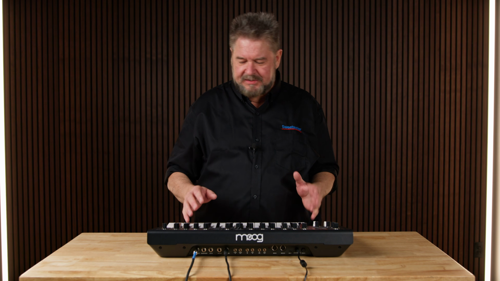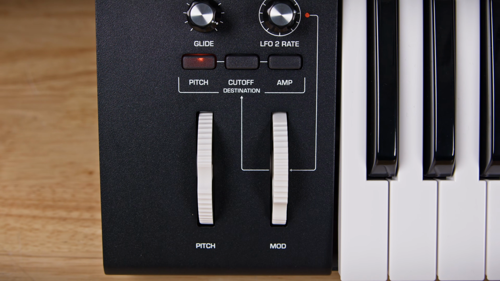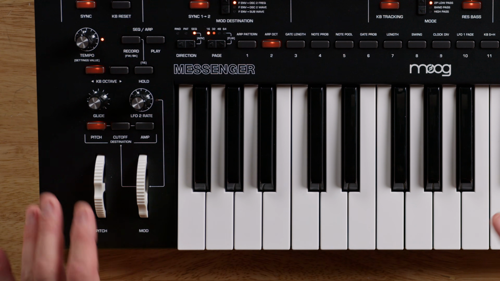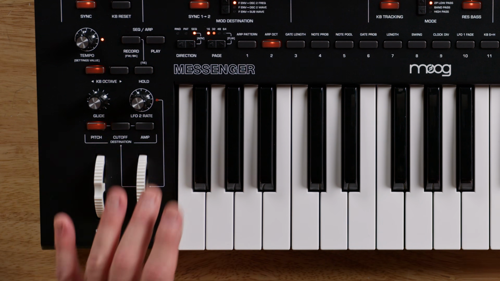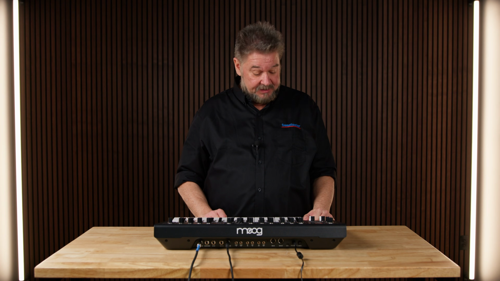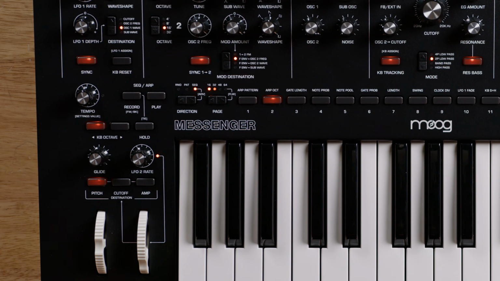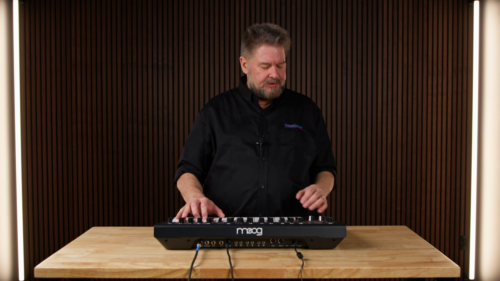And one of the things that makes this a great live performance instrument is that down here you have control over your mod wheel. You can very quickly assign pitch, cutoff, and amp. And can you use them all at the same time? Yes, you can. And you can adjust the LFO rate right there in front of you. So it's very, very real time. You just reach up.